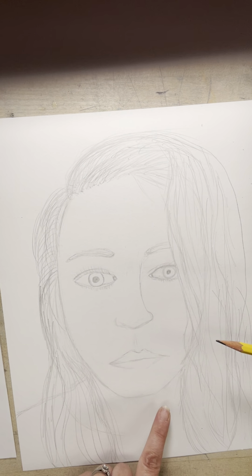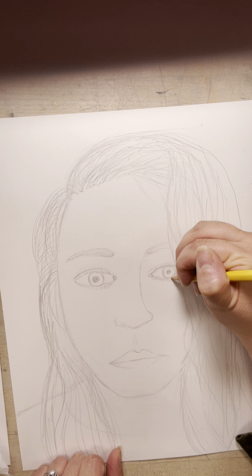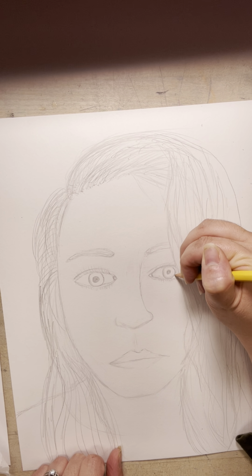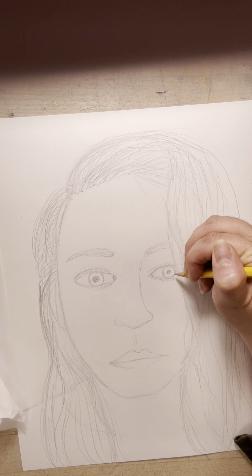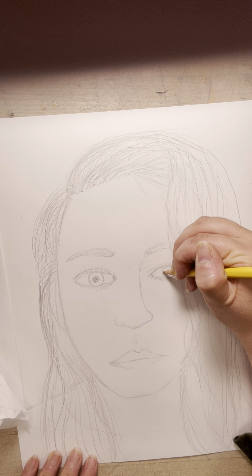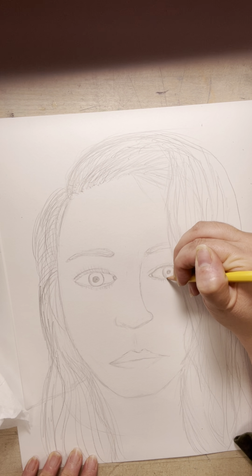Notice I haven't colored in my eye, and depending on your eye color, that's really going to make a difference on what kind of details you add in here. So I'm really going to focus on one side here.